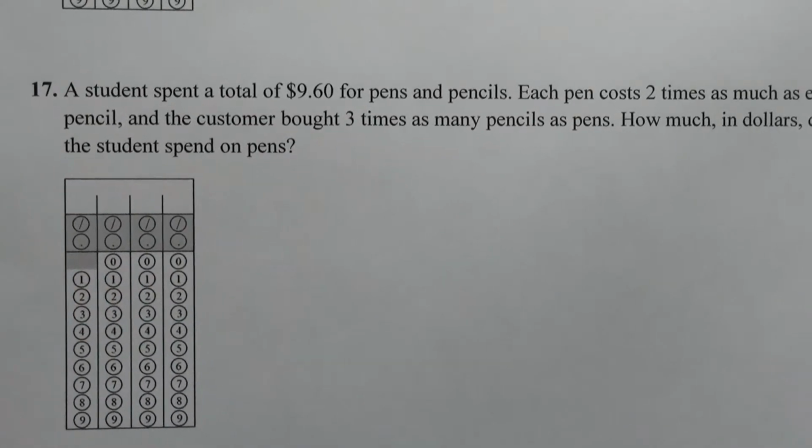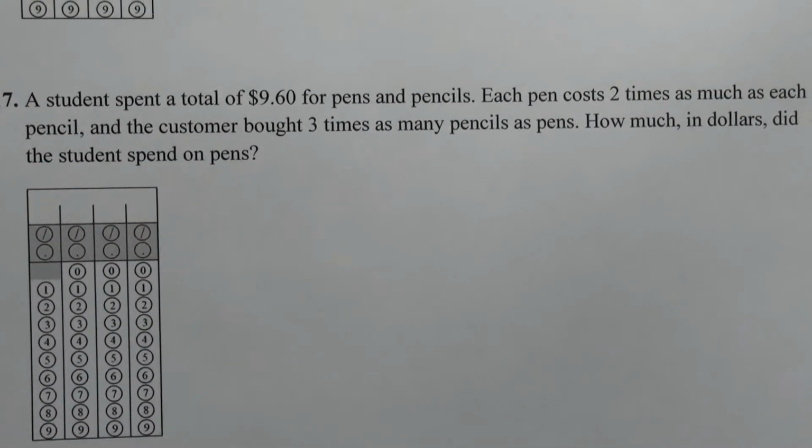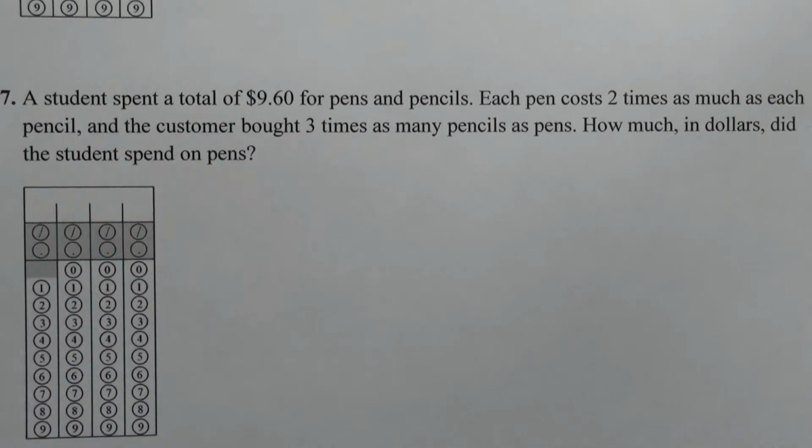Okay, so number 17 is a tough question. It's really, really hard. So if you are not a 17 level student just yet, it's okay to fast forward through this one, because this one's going to be tough. But if you are feeling ambitious, let's do it.